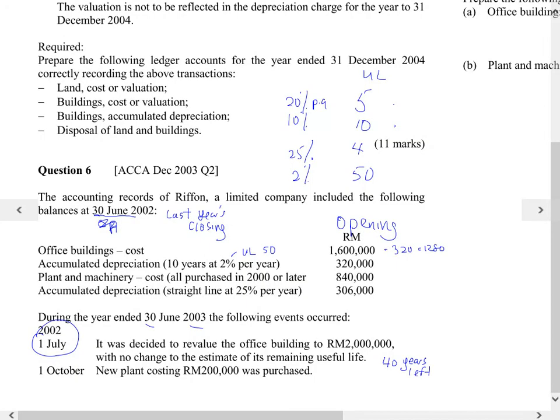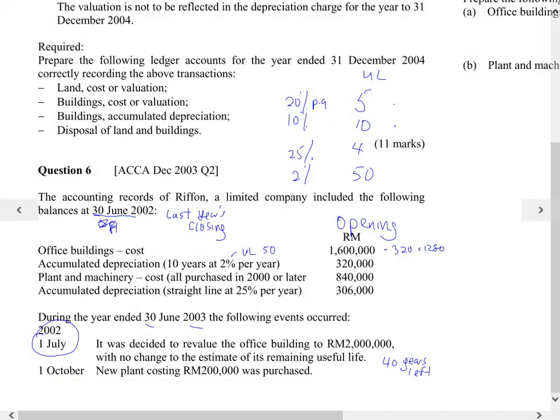They never tell you, but 2% indicates 50 years. Already 10 years means left with 40 years. So opening cost, opening accumulated. Machinery, buy in 2000. Accumulated straight line, I depreciate based on 25% per year. Useful life, 4 years. Okay.